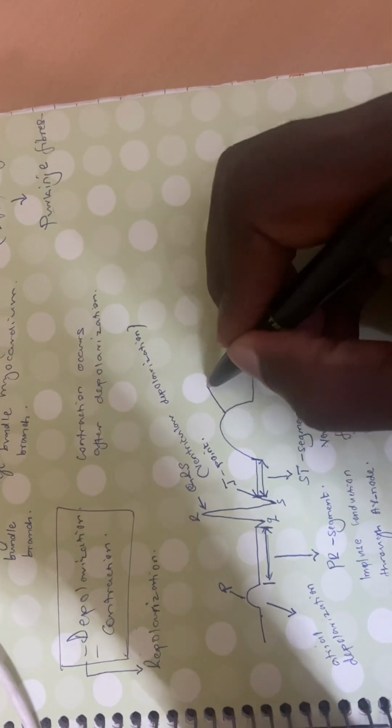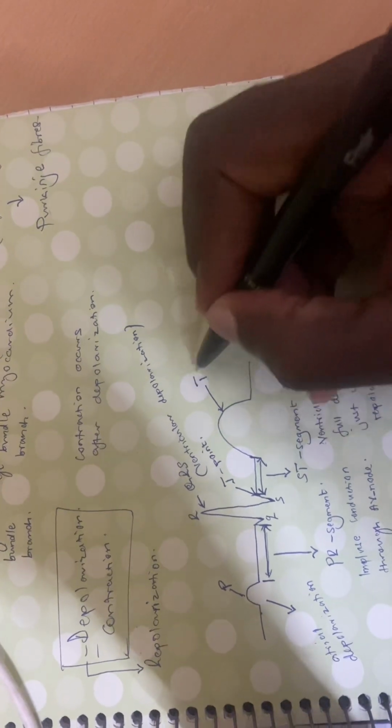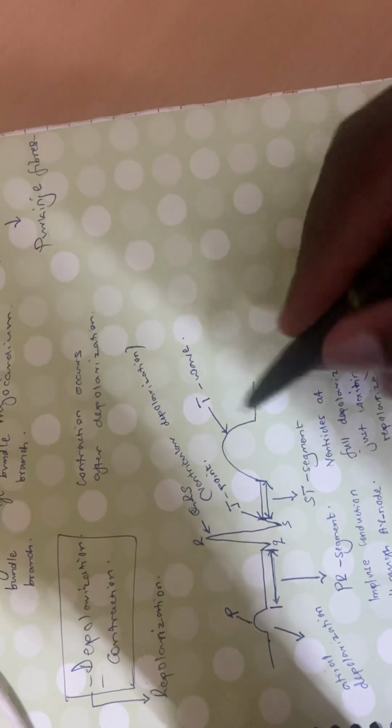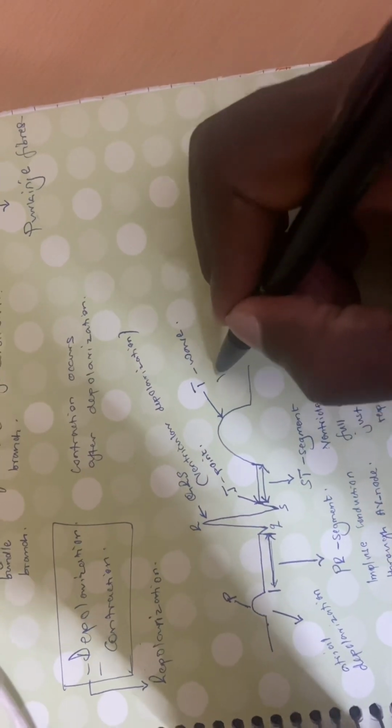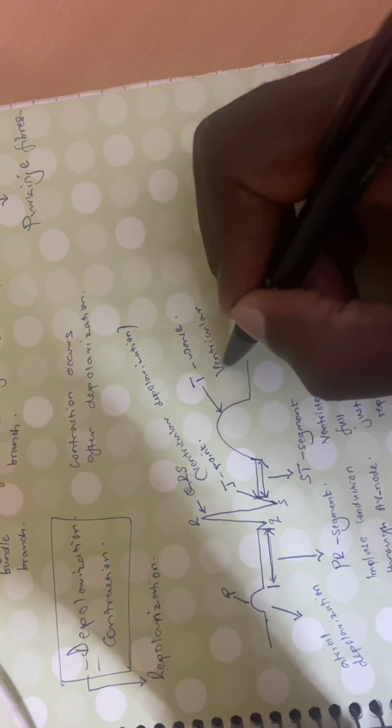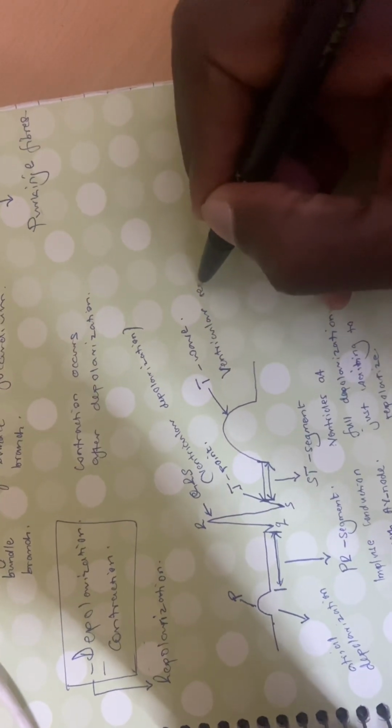Now there comes this T wave, representing ventricular repolarization.